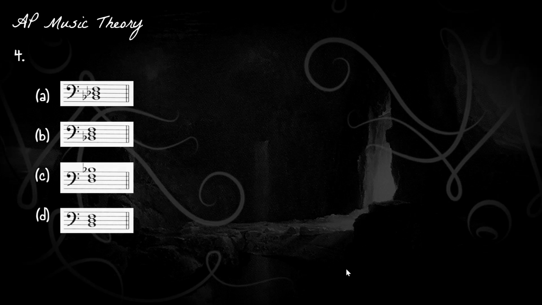Question 4. Which of the following triads is played? Correct answer is C. Major triad in first inversion. First, listen for quality, and second, listen for the root in the bass. When the root is inverted, the perfect fifth becomes a perfect fourth.